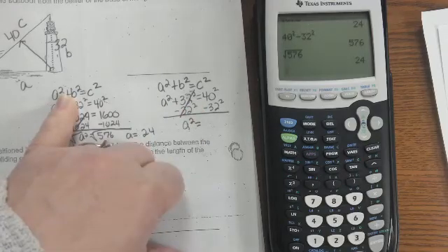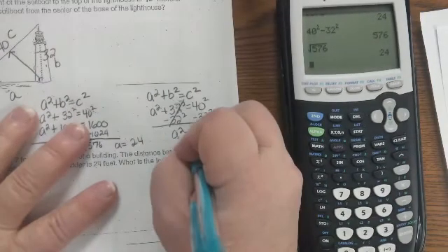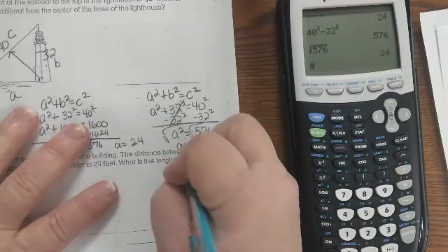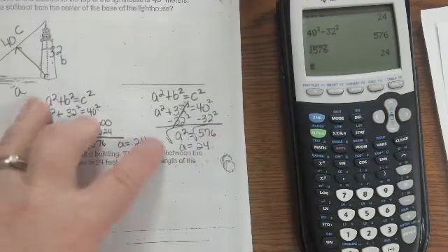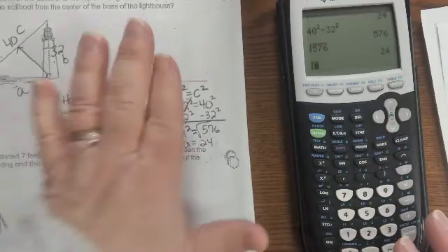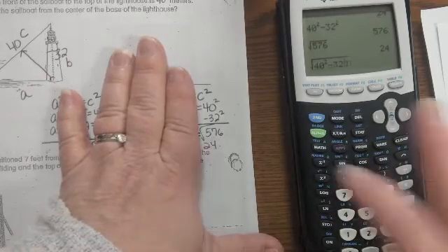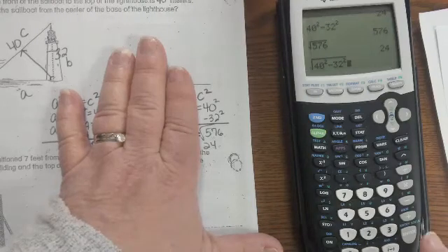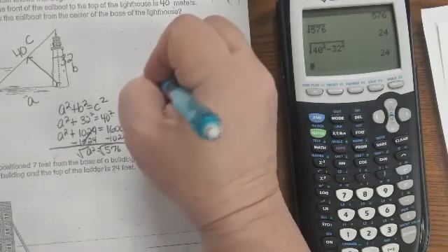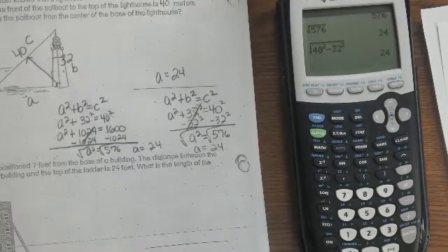Okay, that's one way, and that might be easiest and less confusing for most of you. So I did 576, then I took the square root, and I got A is equal to 24. The other thing that is acceptable is this. Second square root. At this stage right here, 40 squared subtract 32 squared, hit the arrow out and hit enter, and I get 24. All right, so A is equal to 24, and you could write it as A is equal to 24 or B is equal to 24.